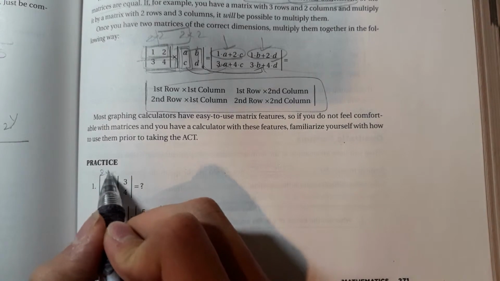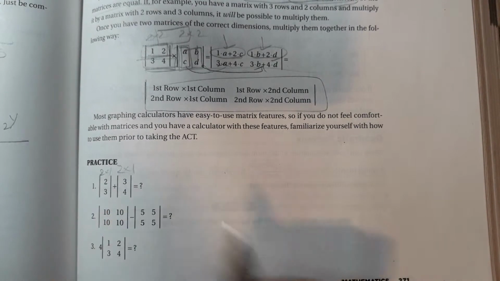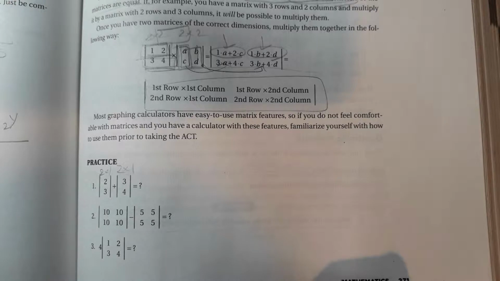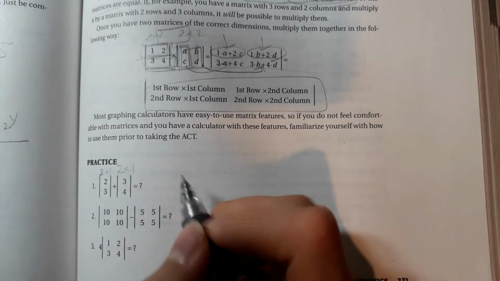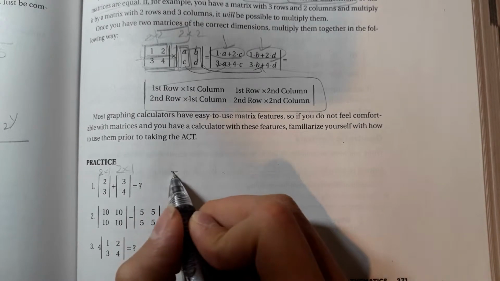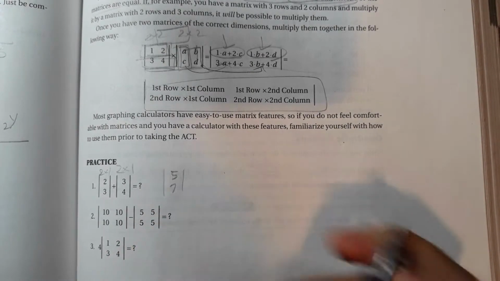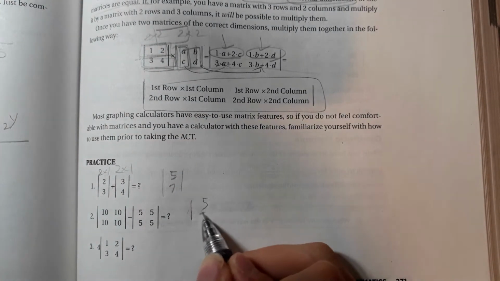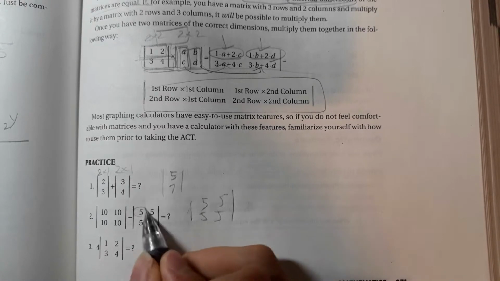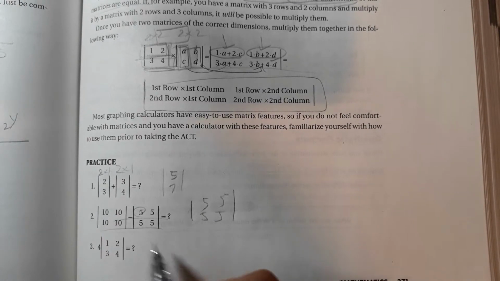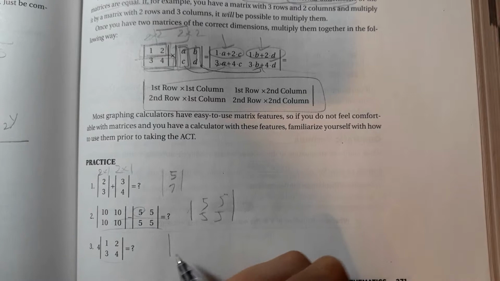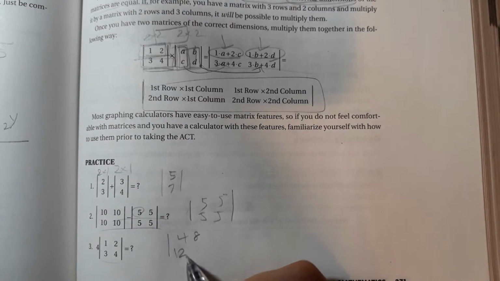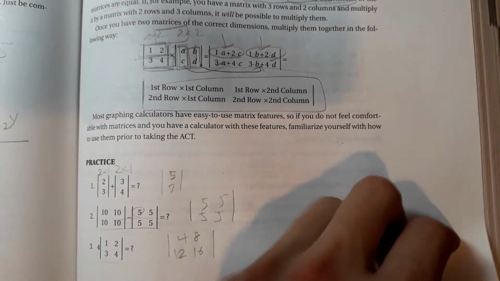So this is 2 times 1 and 2 times 1. Yeah, let's multiply that. Add them, it'll be 5 and 7. Yeah, and for this, it'll be 5, 5, 5, 5, because you subtract from all of these. And you just multiply them. It'll be 4, 8, 12, 16. Okay, until now it's kind of easy.